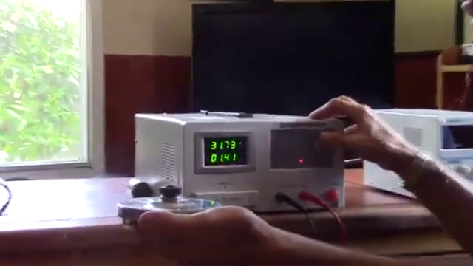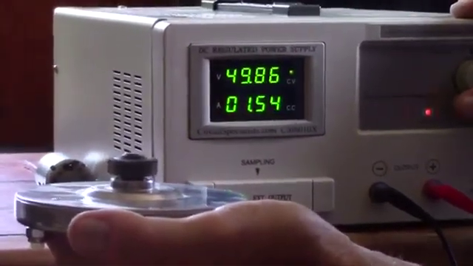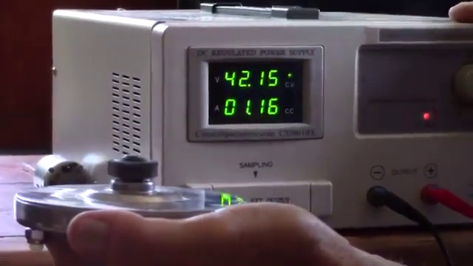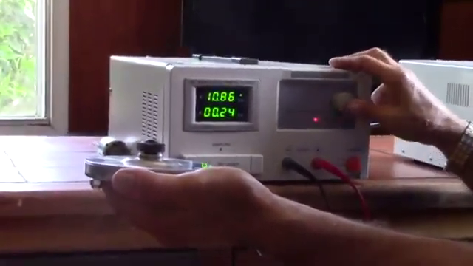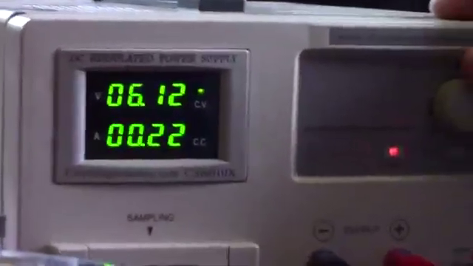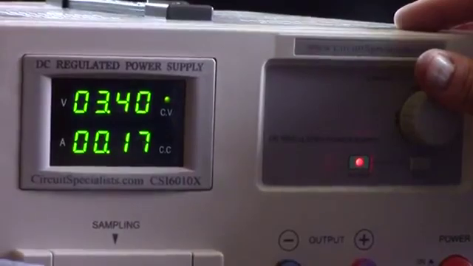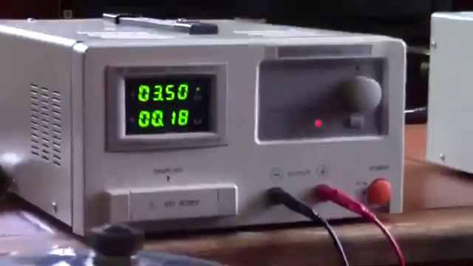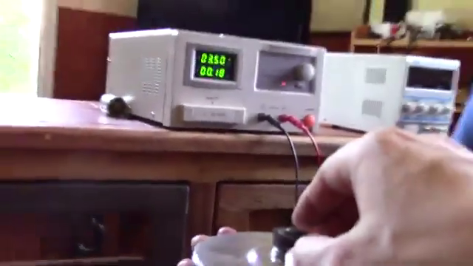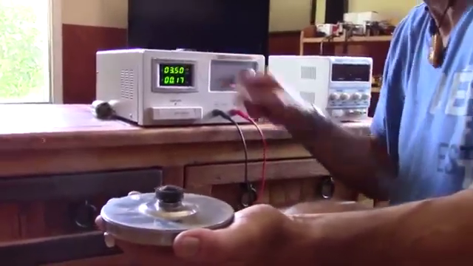This motor is probably turning roughly around 50,000 RPM and I'm only at 49 volts. Now I'm going to reduce it to 3.5 volts. There we go. Try to stop it. Oh wait, let me zoom out here. Holy crap. You can't stop it at 3.5 volts.